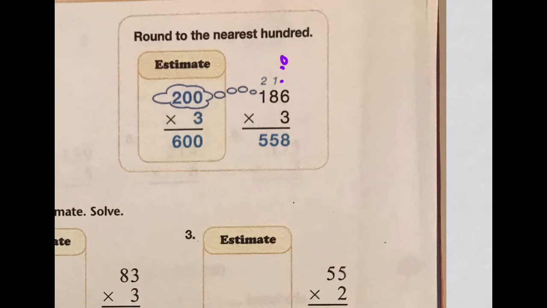Okay? All right. So we have the 200 times 3. So remember what I told you before? Anytime you have all these zeros, you can ignore those, and you can just say 3 times 2 is 6. But then you have to add back those 2 zeros. So then now it's 600.